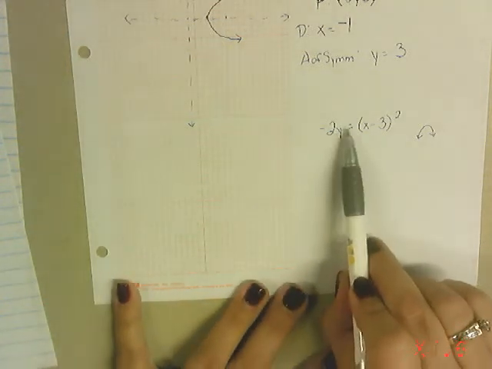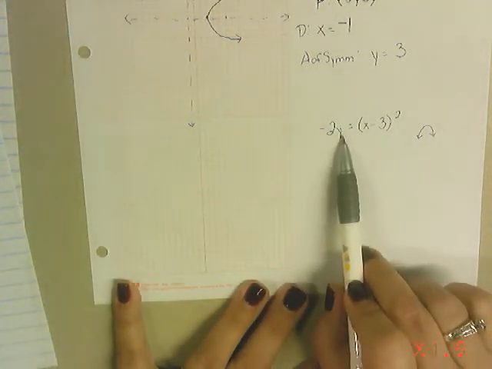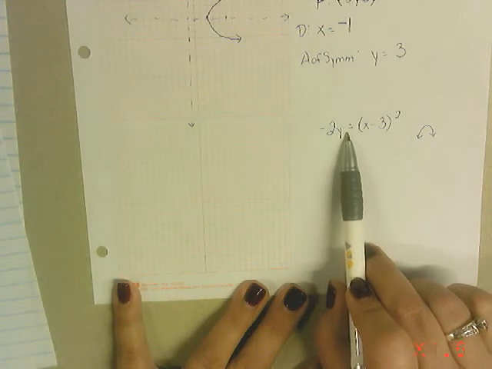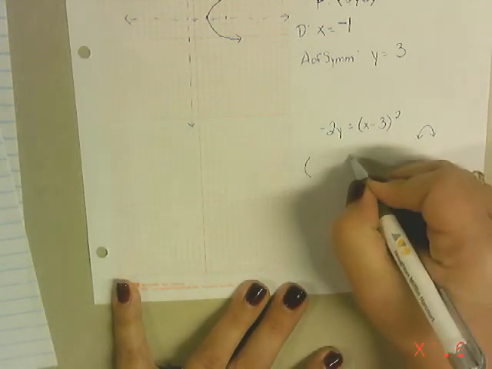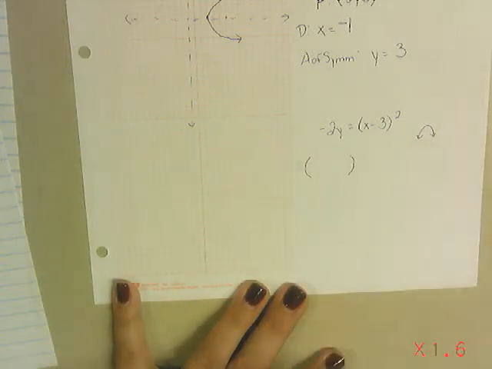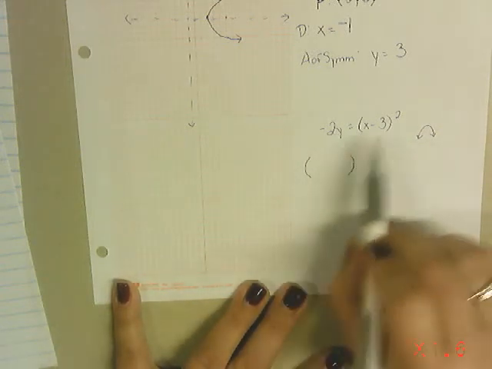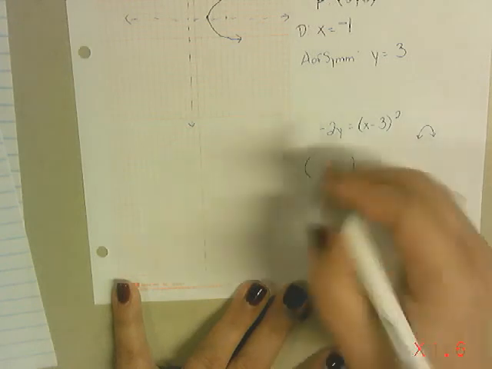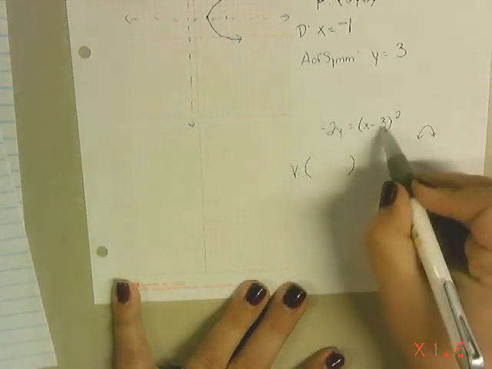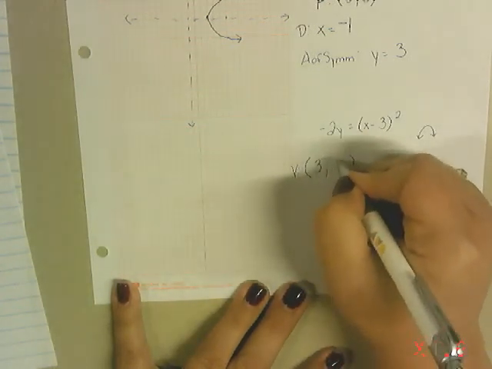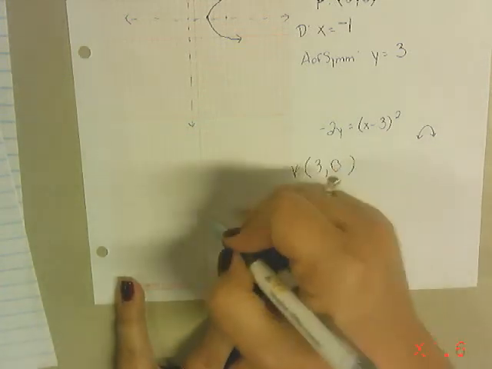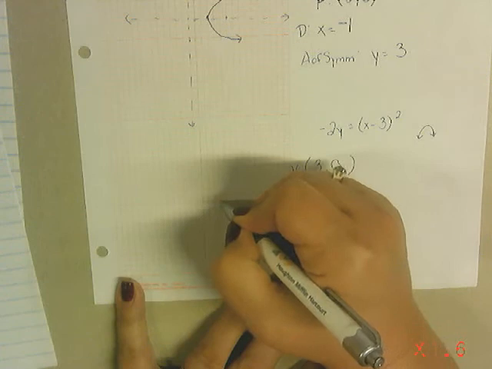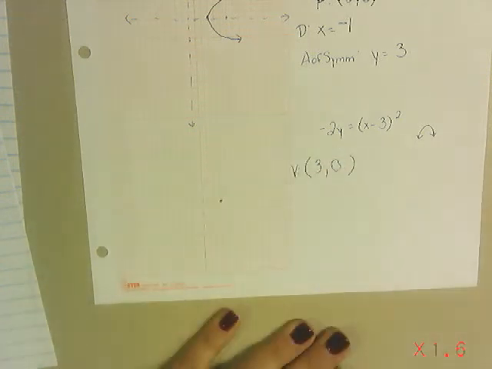Now, this is weird because there's no parenthesis here. There's nothing attached to this y like we're used to seeing. But that just means that our y value is 0. Again, you have to be careful when that y comes first because it tricks you. For your vertex, your x has to come first. So that's 3, 0. So we plot that point, over 3, up 0. So that's my vertex.